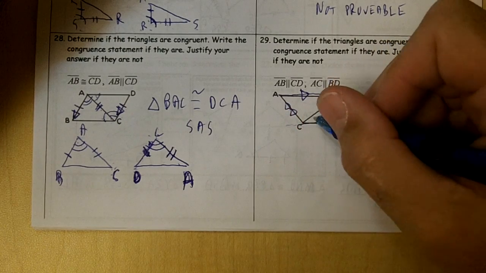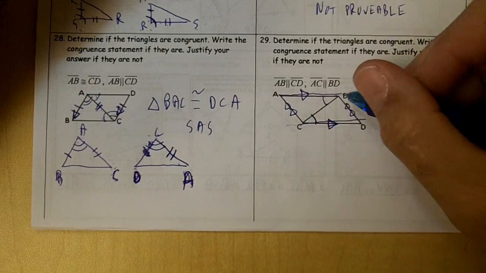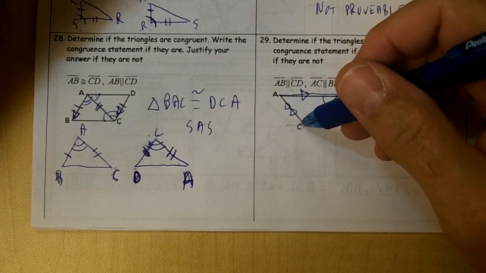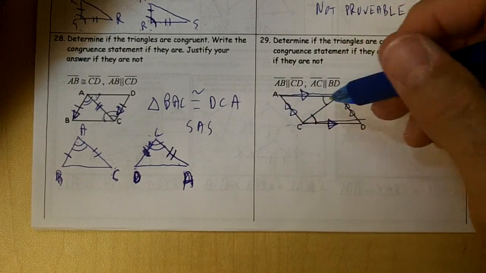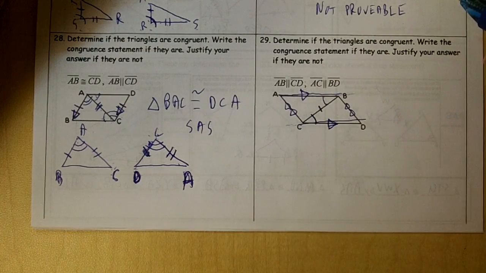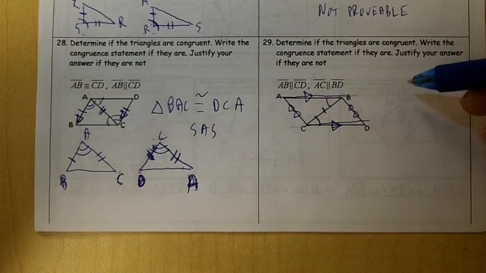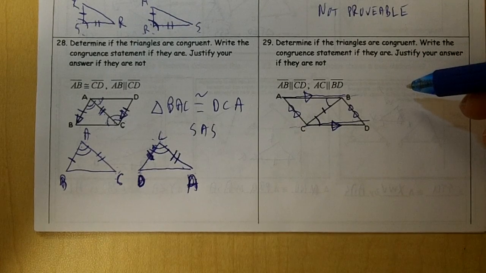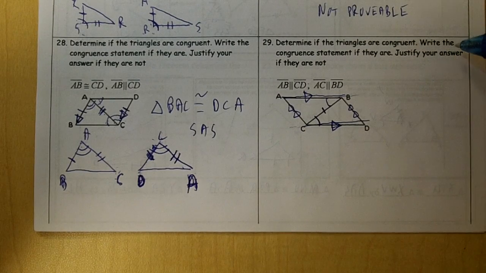That means this angle will equal this angle. And then right here, this is our transversal. These two are supplementary. We know that these edges are equal. That's about as far as we could get.